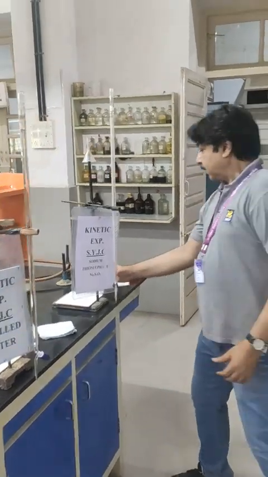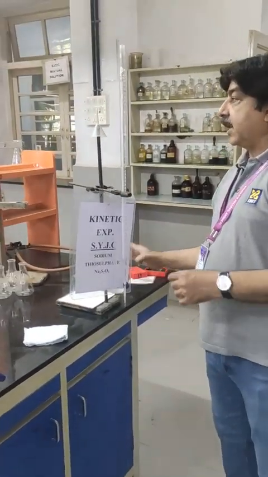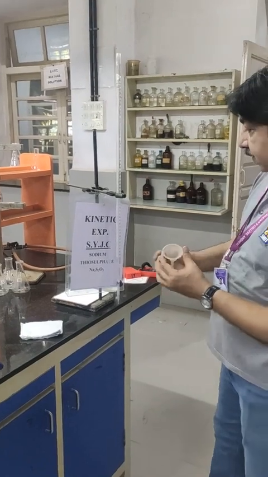And the last burette will be filled with sodium thiosulfate.